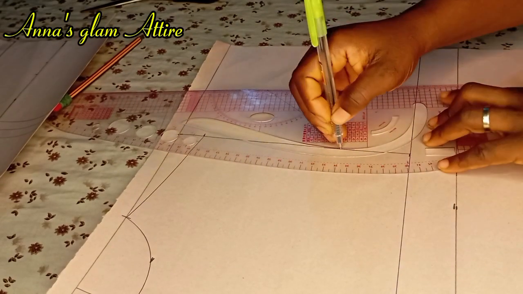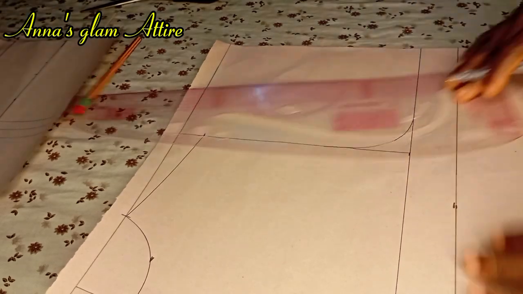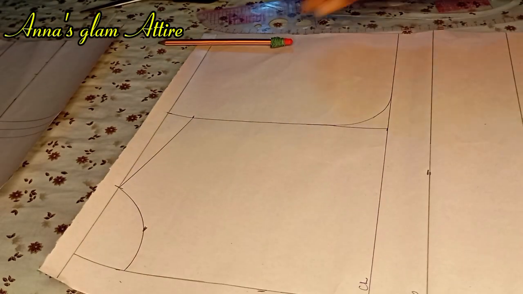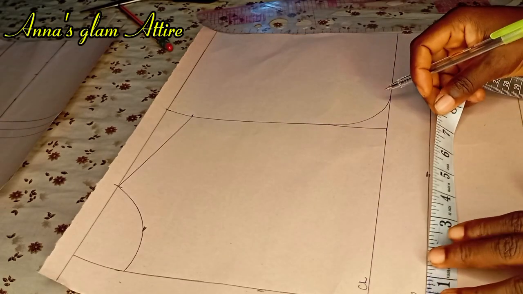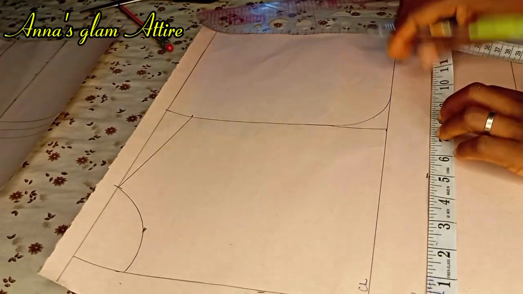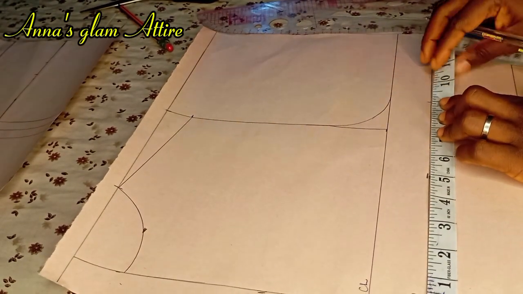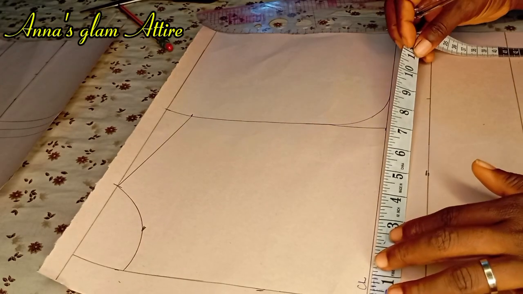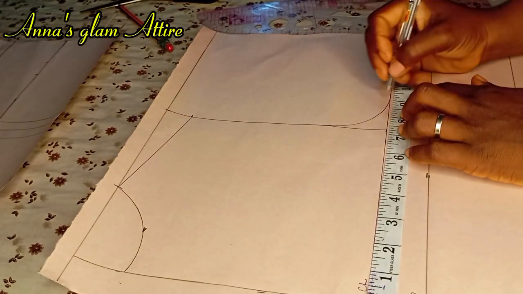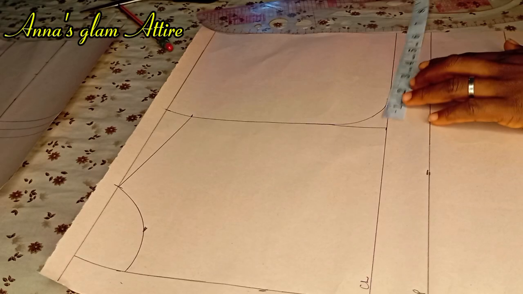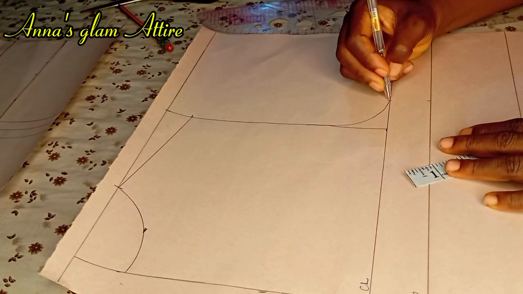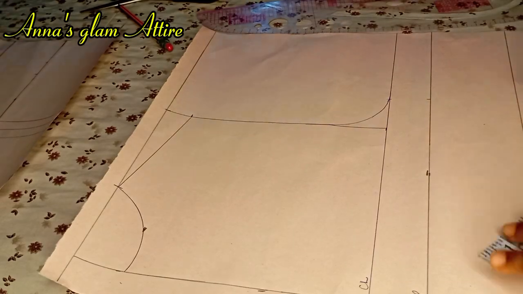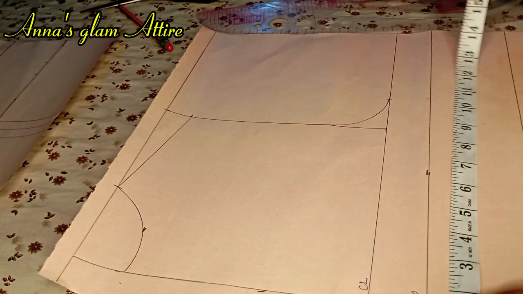I'm now bringing down my armhole curve here. Then the next thing I'm going to do now is to mark my circumferences. My bust circumference is 9 inches. This is 9 inches. I can as well do it at the chest line. This is 9 inches. For me to be able to get my curve, you see that where I placed the curve is the right place I have to place it.